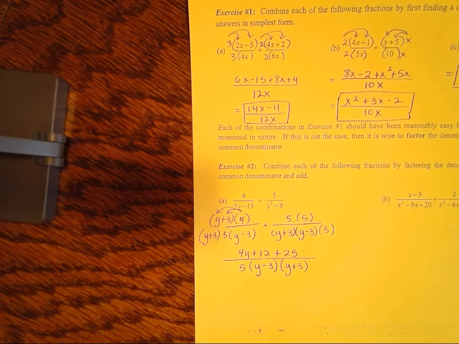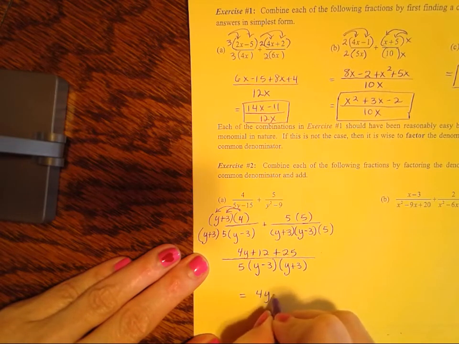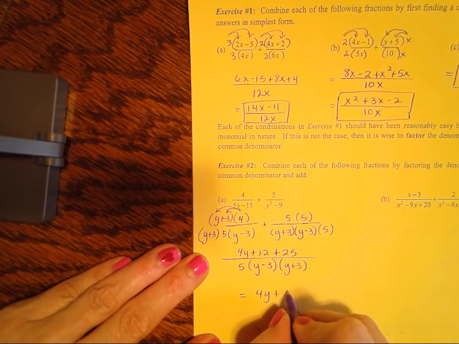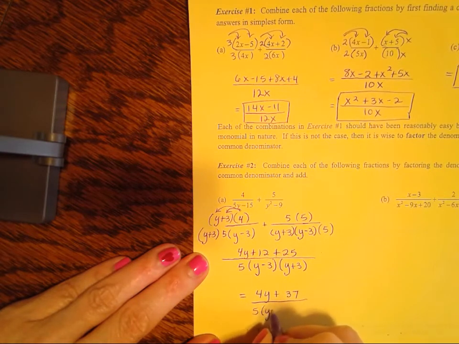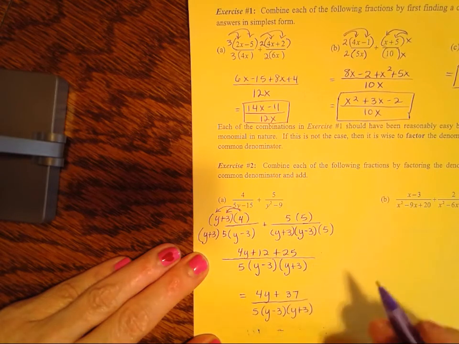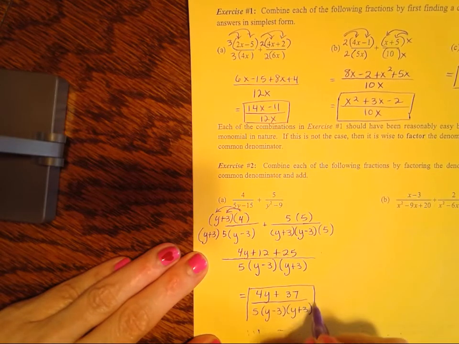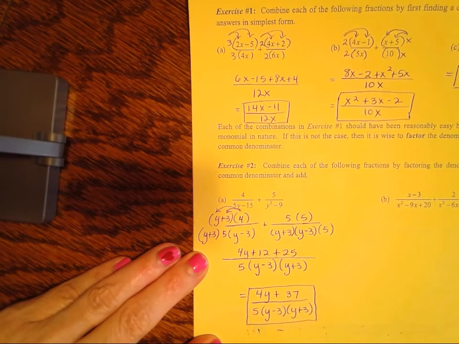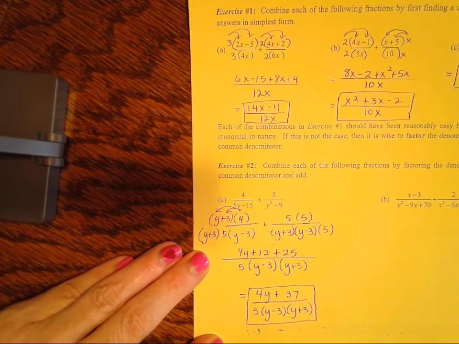So we end up with 4y plus 37 over 5 times y minus 3 times y plus 3. And that's your final answer. Each factor that is different has to be part of the common denominator.